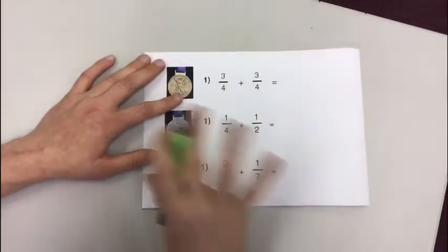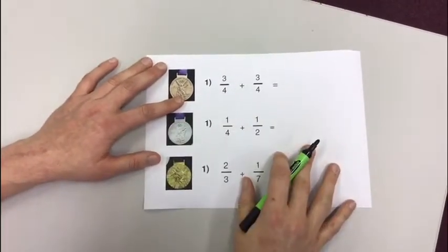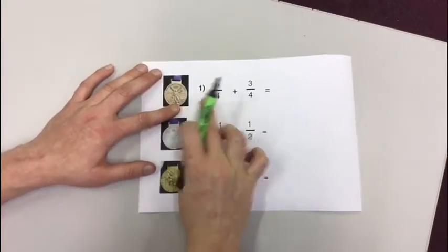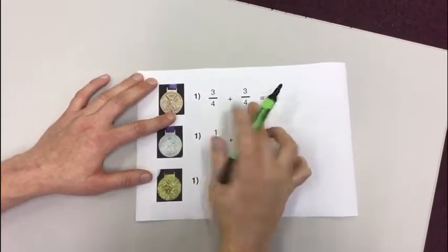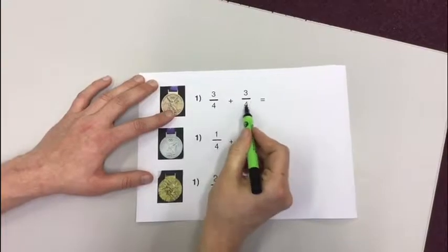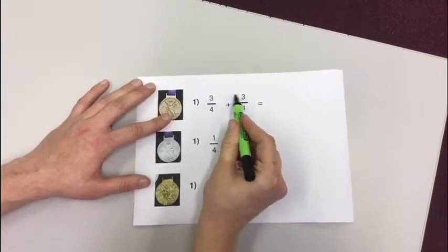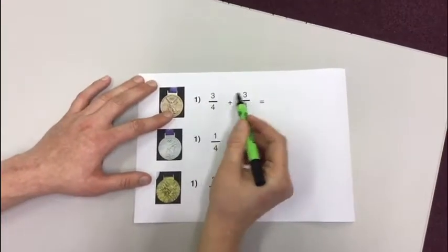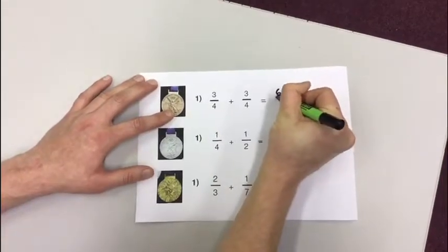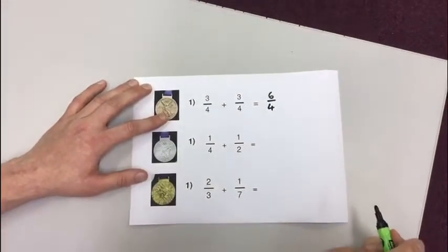Okay, we're going to go through that again with the second set of questions. So again, bronze standard, 3/4 plus 3/4. Because we've already got a common denominator, all we have to do is add the two numerators together. 3/4 plus 3/4 gives us 6/4.